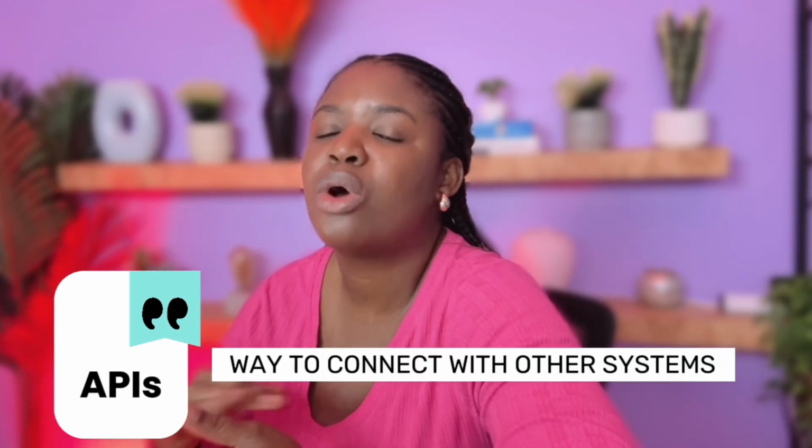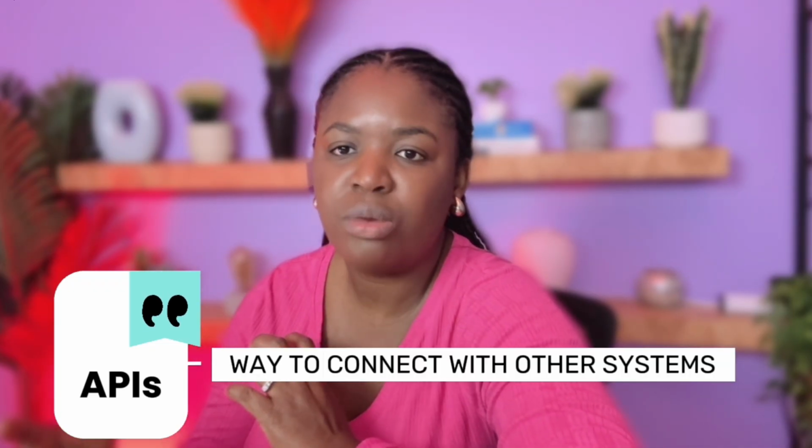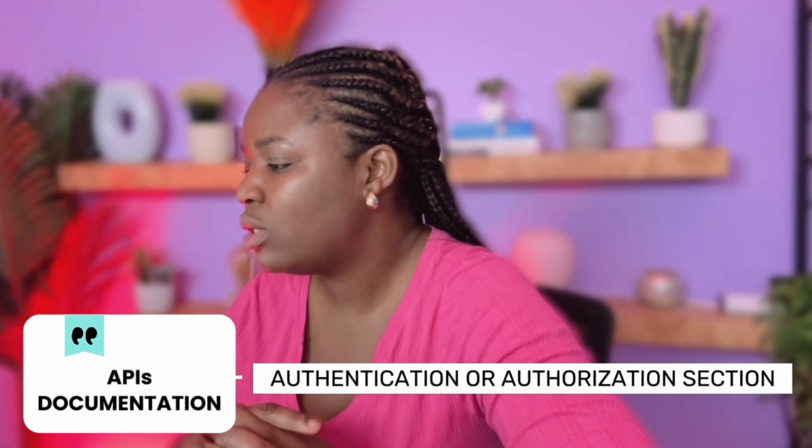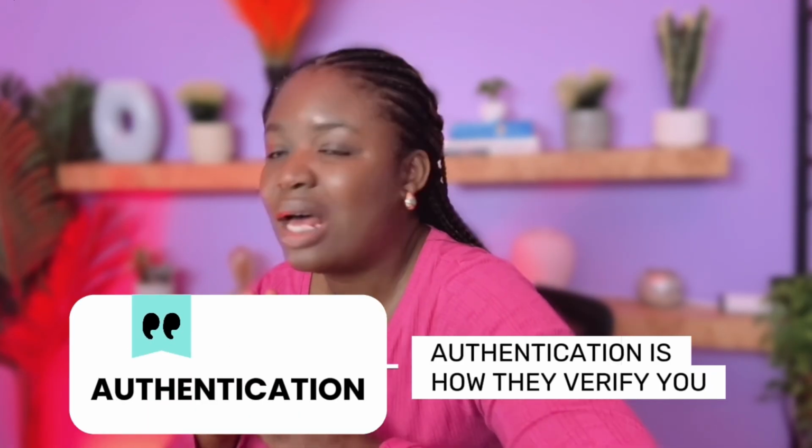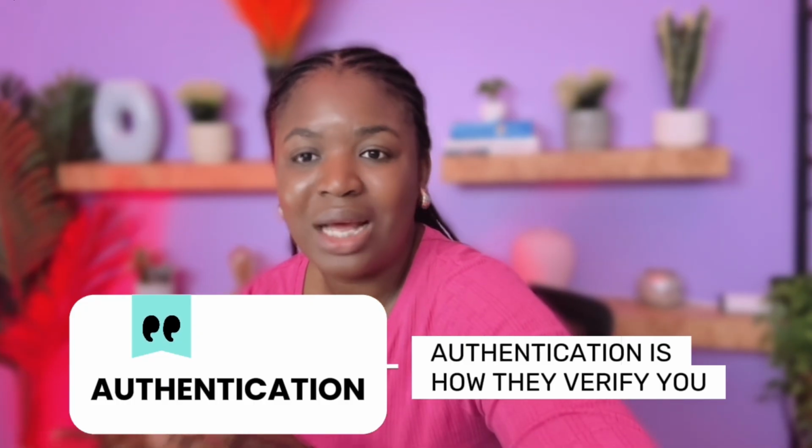So yeah, let me just wrap up here. In short, APIs are just a way for you to connect with other systems, and there are different forms of authentication methods that you can use. If you're building an application, just make sure that you always check the API documentation. And when you go into the API documentation, always make sure that you're looking for the authentication or authorization section so that you know which of these methods to use. If you're not using authentication, then the application will not know whether it should give you access or not. APIs need to know who is asking, and authentication is how they verify you. So you cannot build an application communicating with an external system without using authentication.